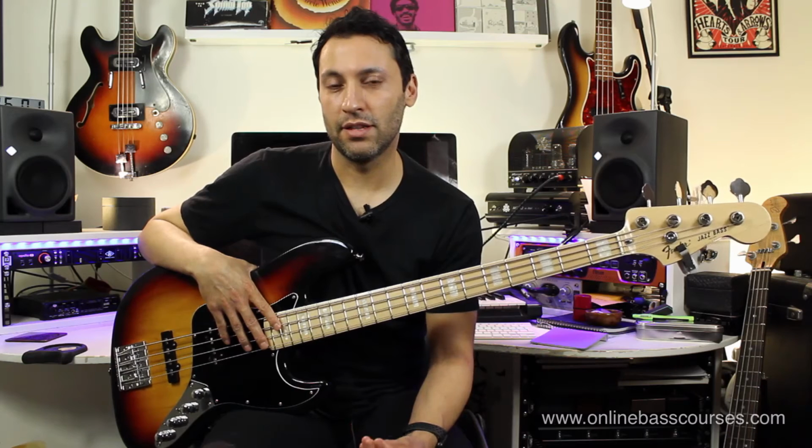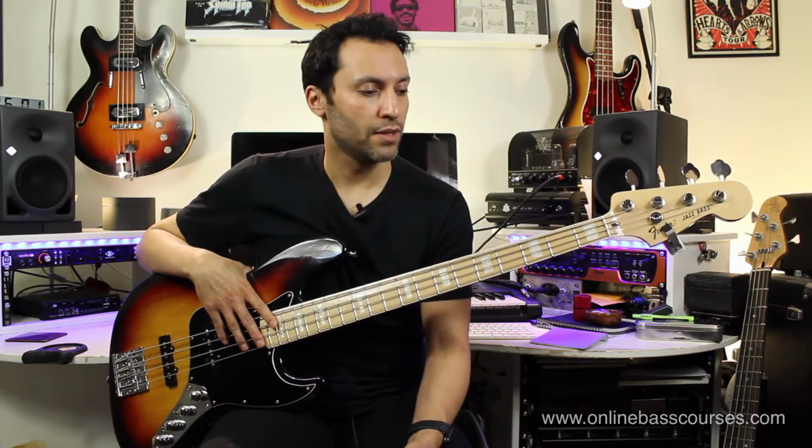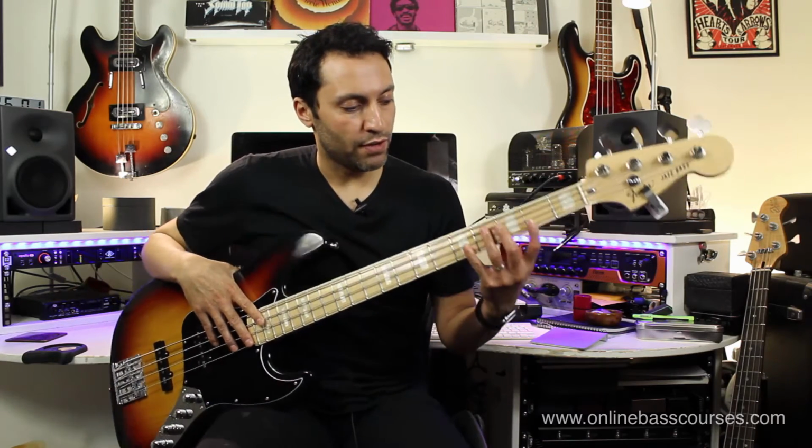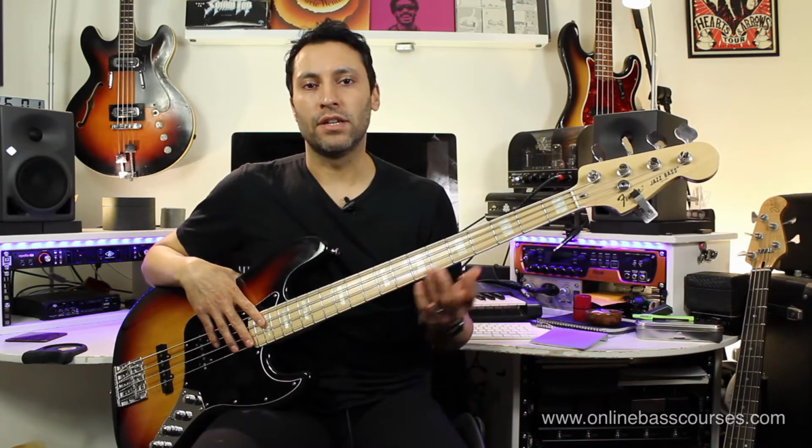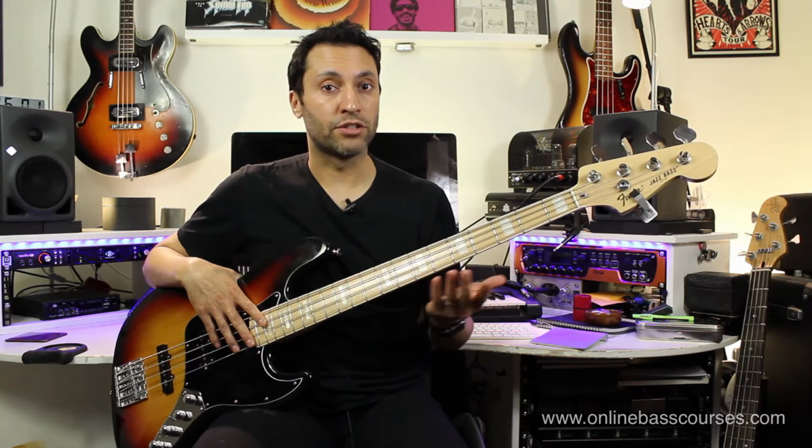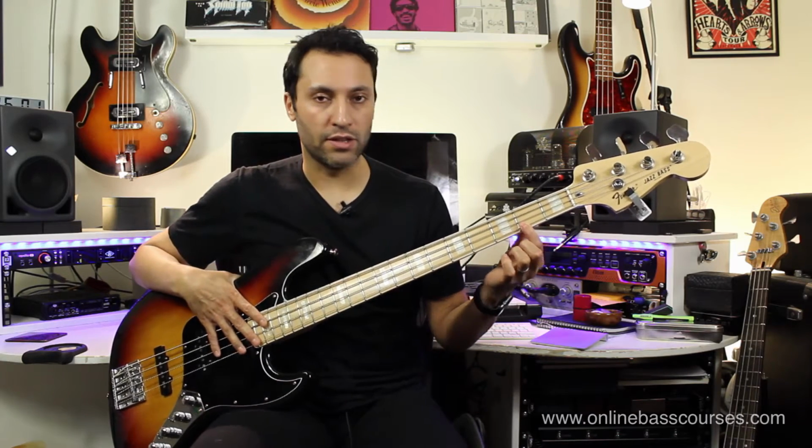What we'll do is we'll start with a major scale. And all a major scale is, is a collection of notes that has this formula. Tone, tone, semitone, tone, tone, tone, semitone. One very good way to visualize that on a bass is to just play the scale across one string. So let's do that.